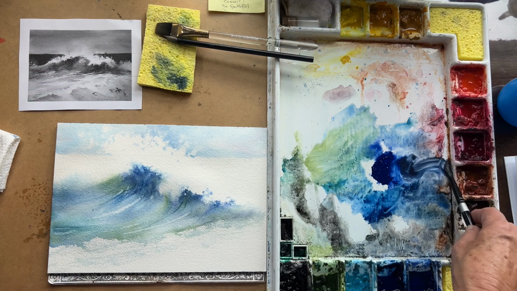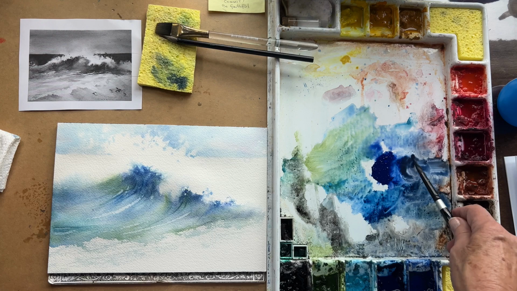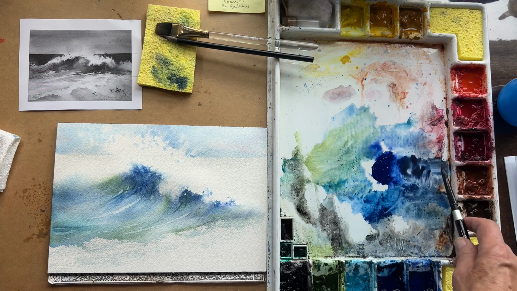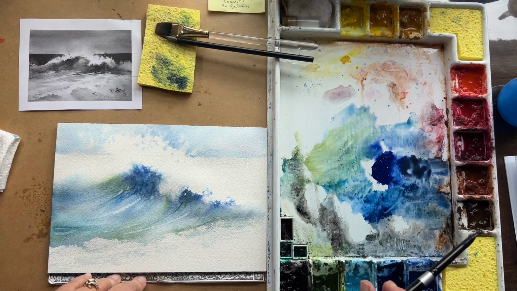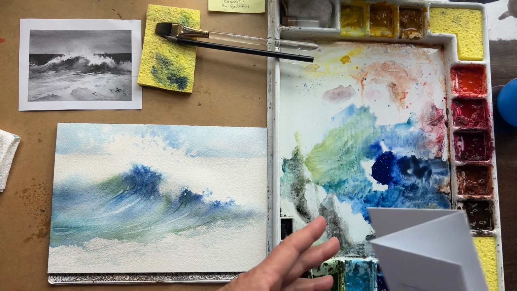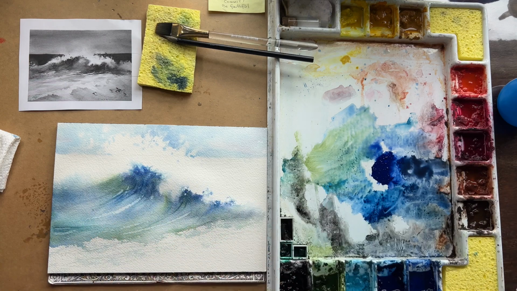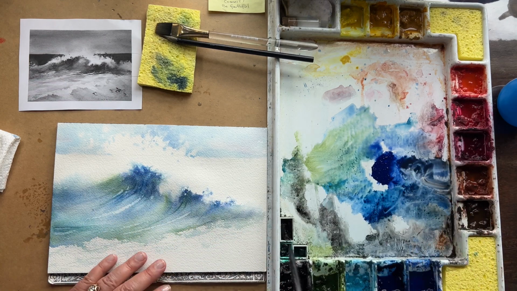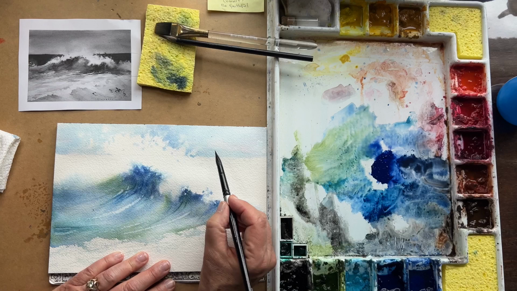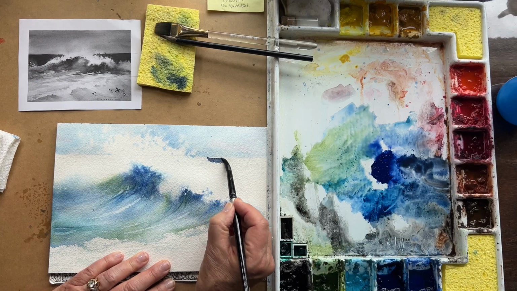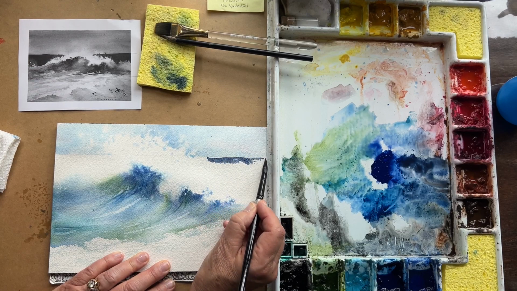Mix it around so it becomes a nice grayed blue. Let's just check this color. Looks pretty good. All right, again, horizon line, very straight on that line.